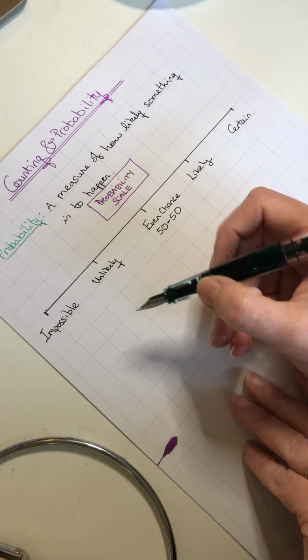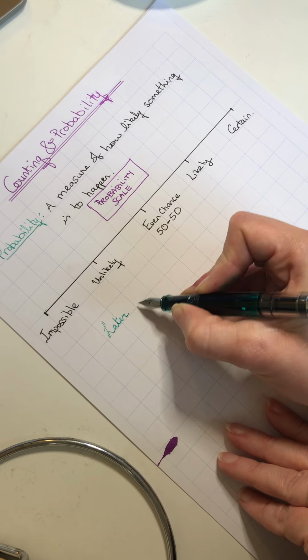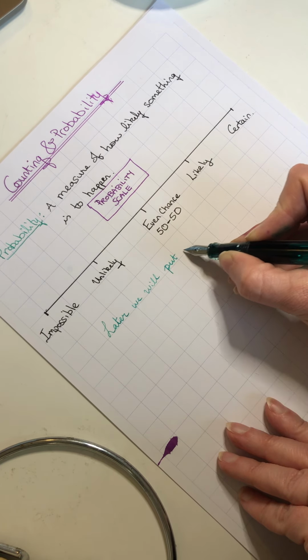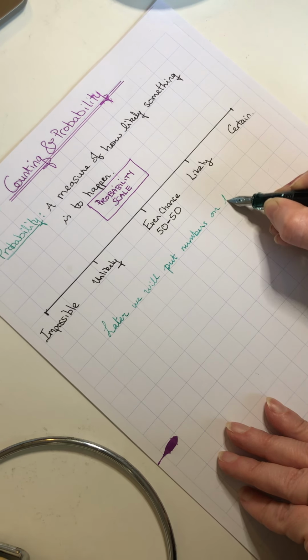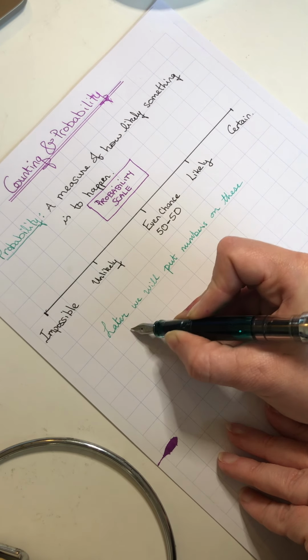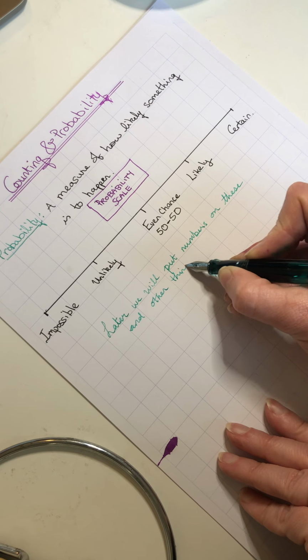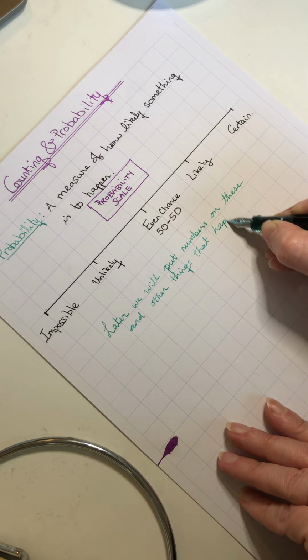So later, we'll learn how to put numbers on these. And other things that happen. So you can see that probability is all about things that happen.